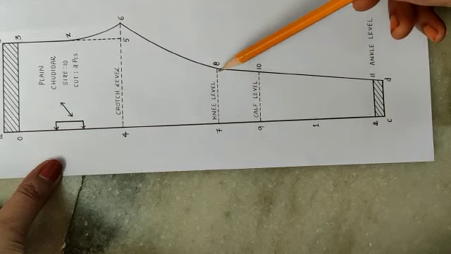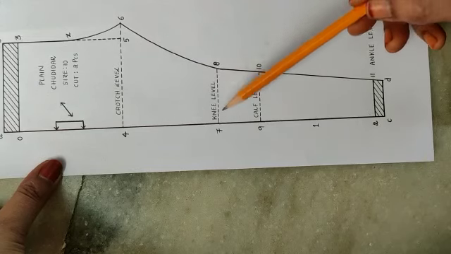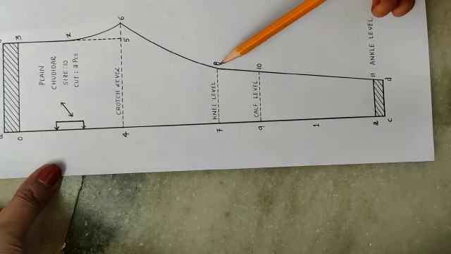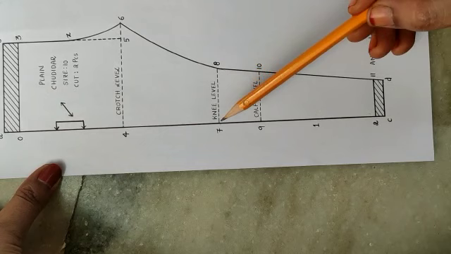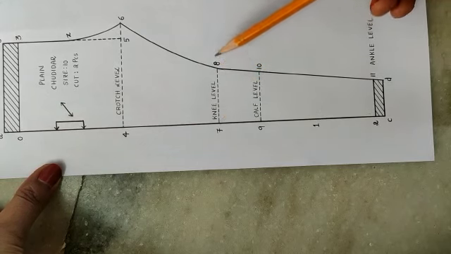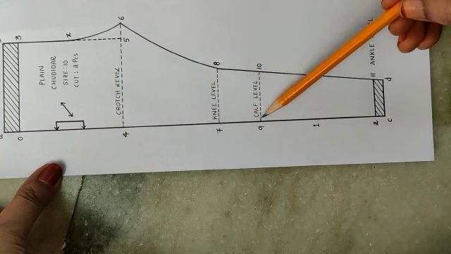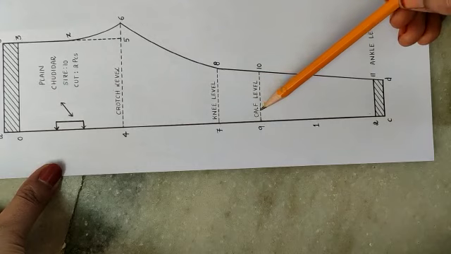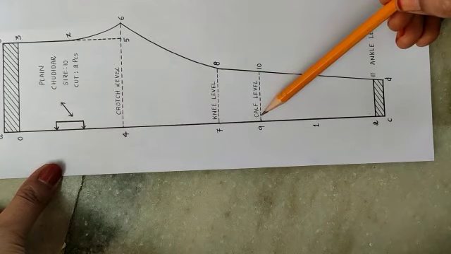Along this level, measure half of your knee round measurement, which is 36 centimeters by 2, which is 18 centimeters. 7 to 8 outward direction is 18 centimeters. And 7 to 9 downward direction represents your knee to calf length, which is 14 centimeters for standard size 10.